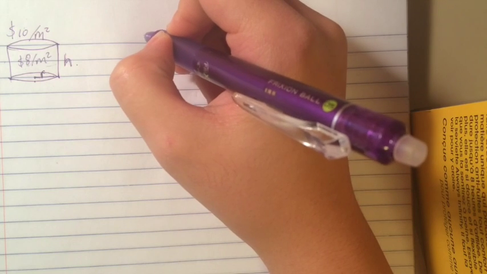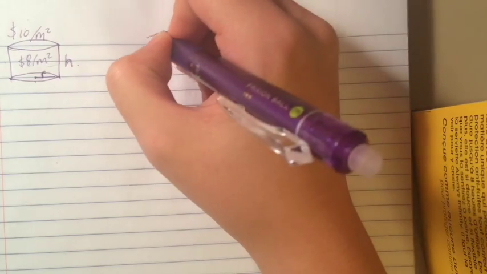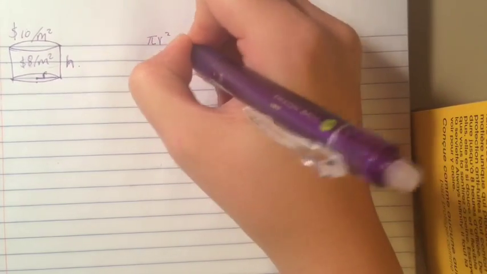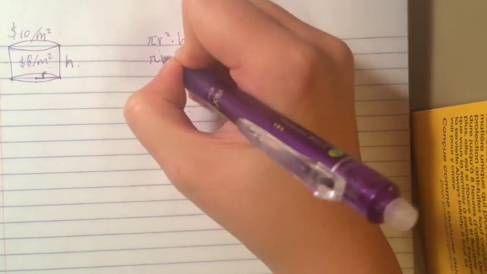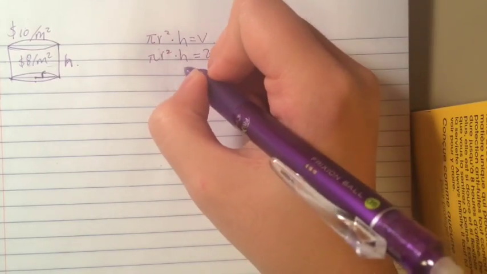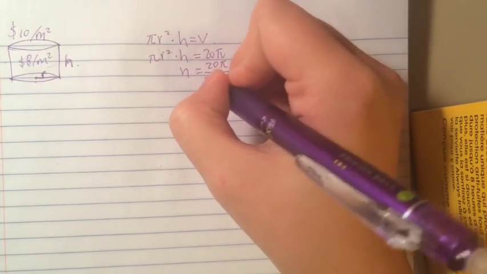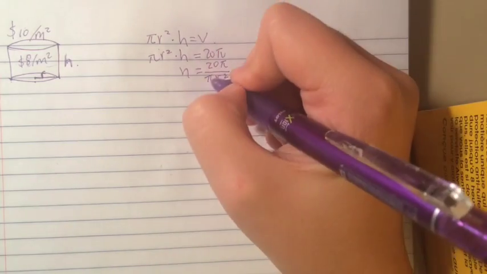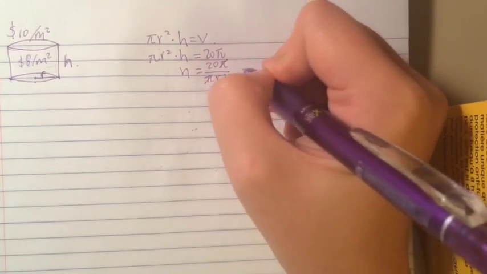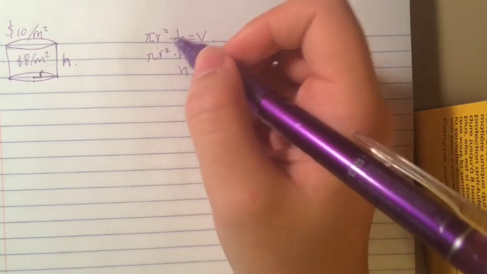So we have a volume equation. The volume equation for the cylinder is pi r squared times h equal to volume. And then we put 20 pi into the V and replace h. Just 20 pi divided by pi r squared, and then cancel the pi, so it's 20 divided by r squared. And then we find another equation.